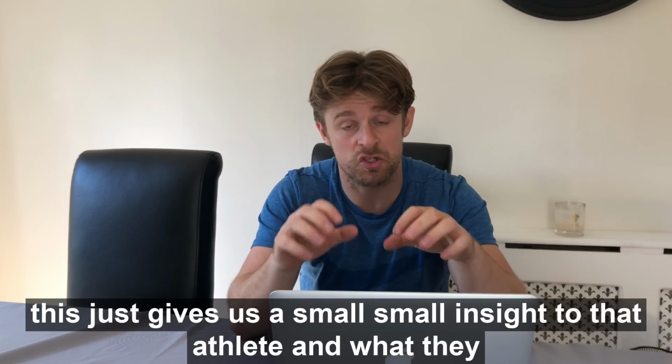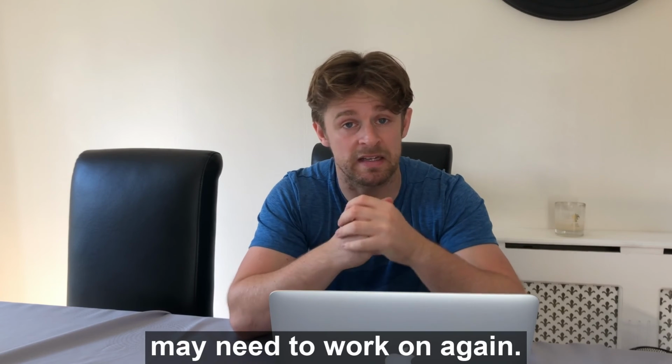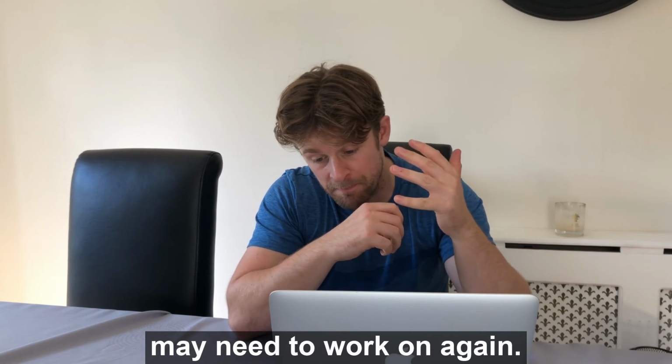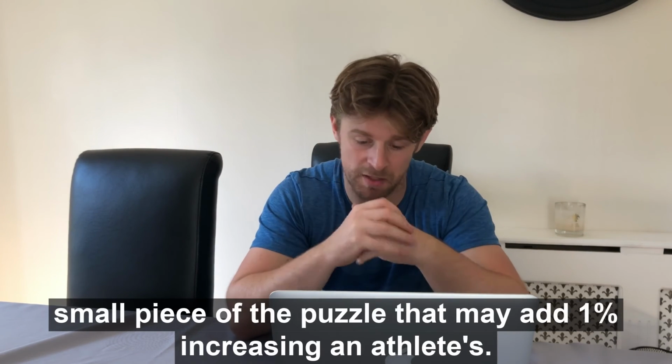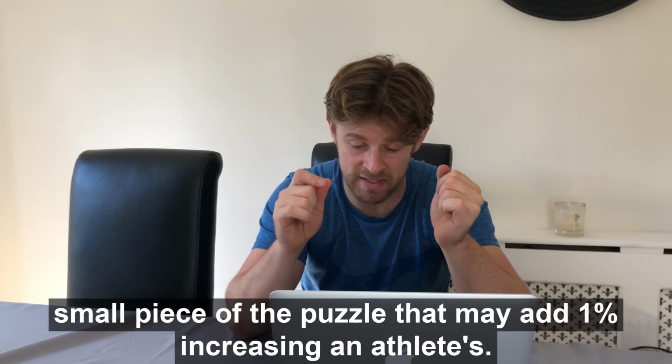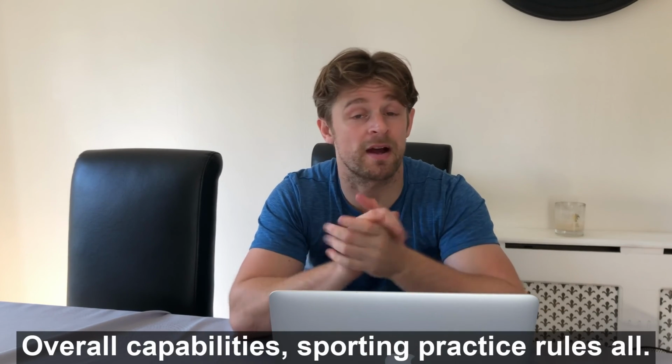So this just gives us a small insight into that athlete and what they may need to work on. Again, what I wrote down here is pretty much what I've said. This is just a small piece of the puzzle that may add a 1% increase in the athlete's overall capabilities. Sporting practice rules all.